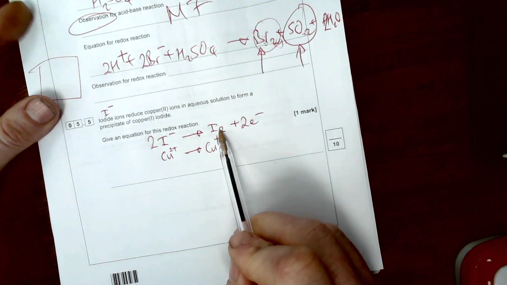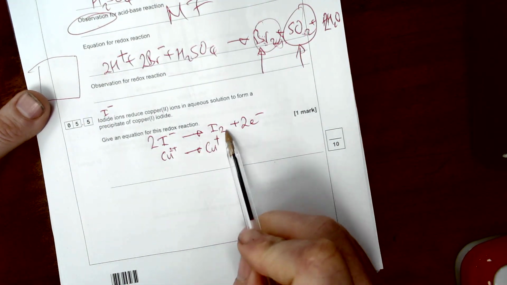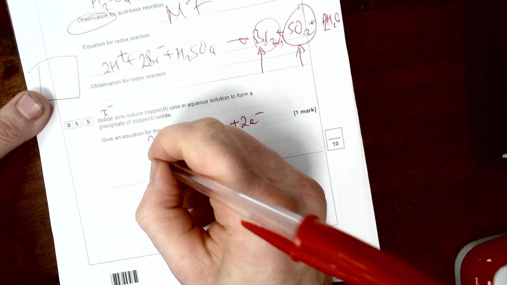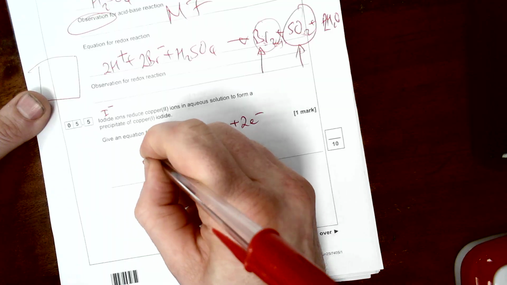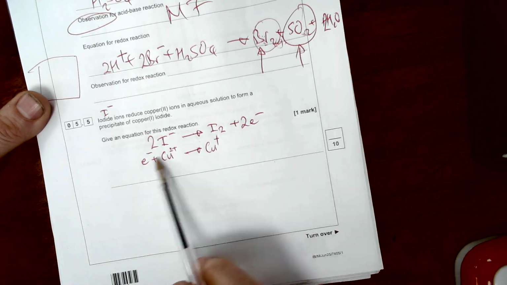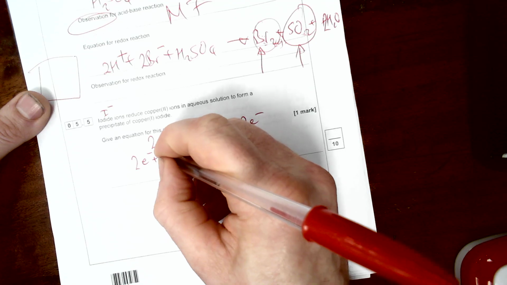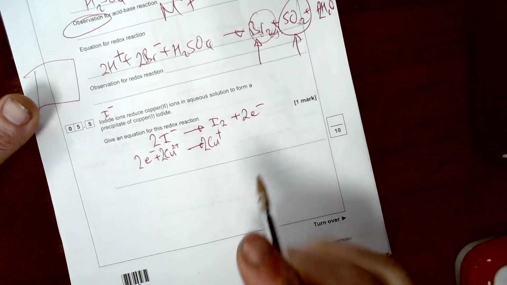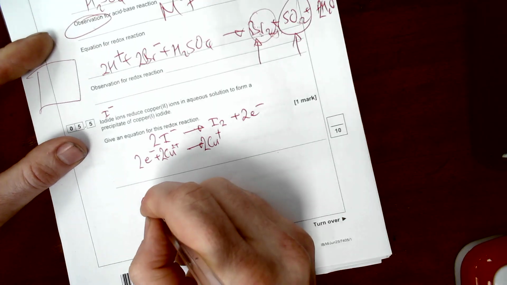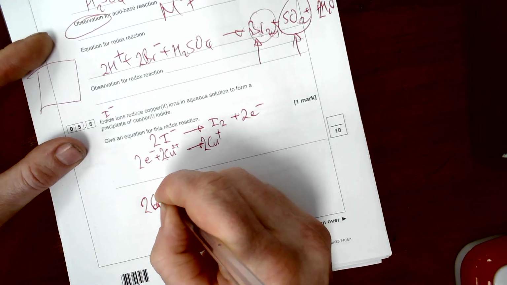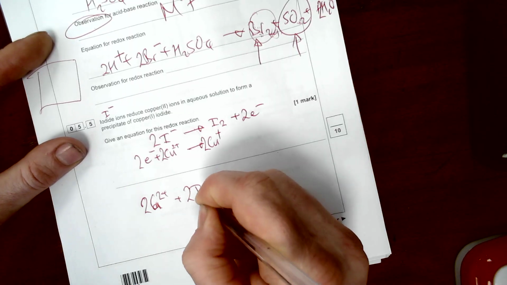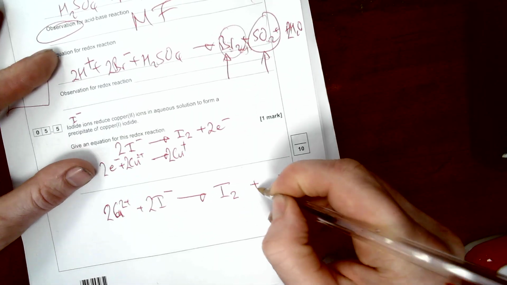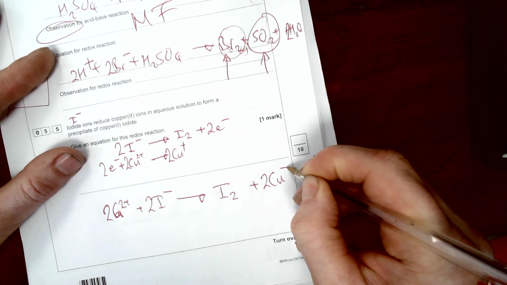So the iodide's going to form iodine. So I know that iodine is going to be produced, even though it doesn't say here. And the copper 2 plus will form copper 1 plus by gaining an electron. I could then combine these two half equations by doing this. Alright, so I'll try this. I've got 2Cu2+ reacts with 2I- to form I2 plus 2Cu+.